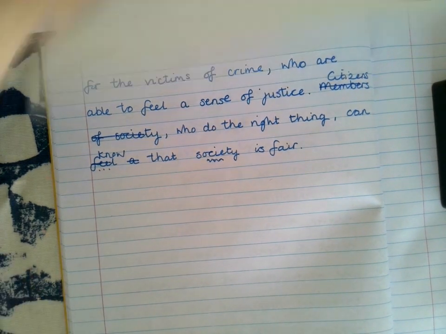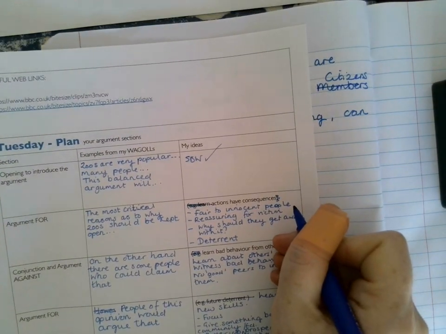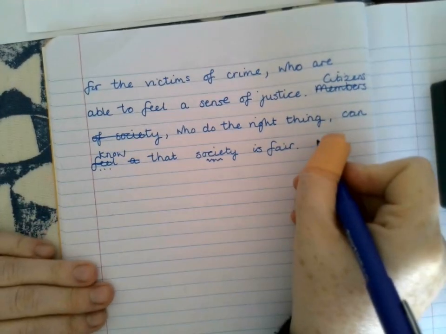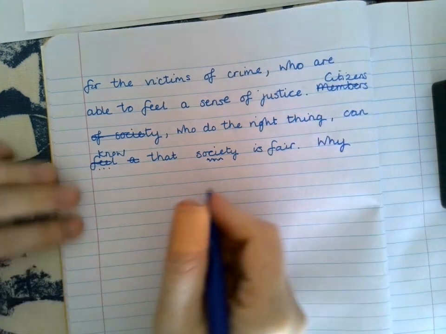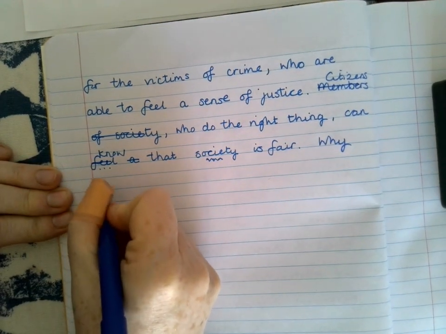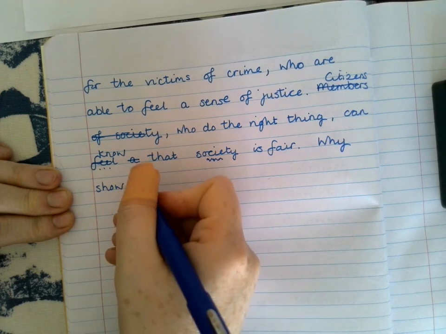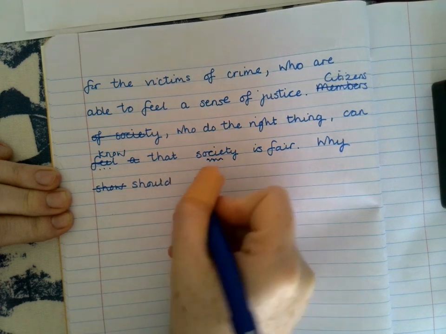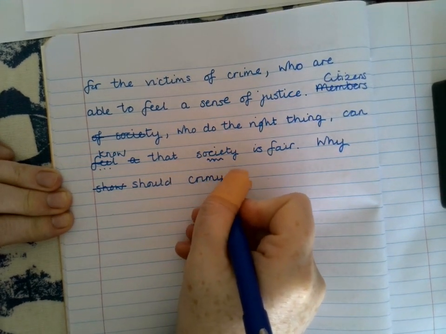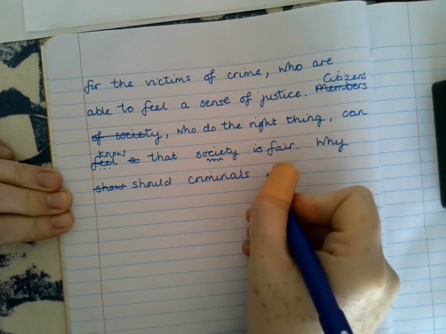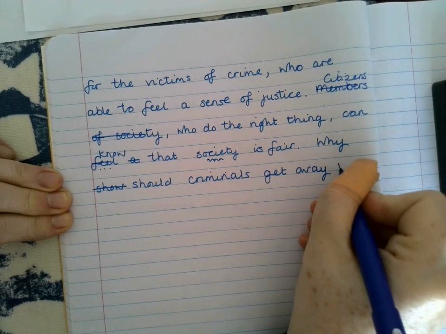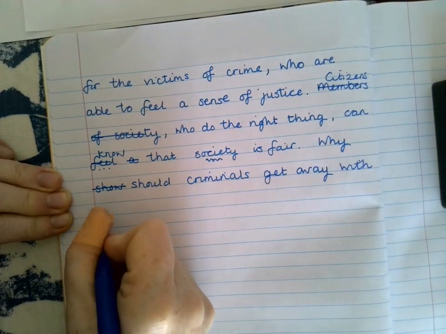Now in my plan, I've done it being fair to innocent people, I've done that it's reassuring for the victim. Look, I've already got a rhetorical question in my plan, so I'm literally going to just take that from my plan. Why should, in fact I don't think I'm going to use the pronoun "they" because I don't think it's very clear. Why should criminals get away with it?